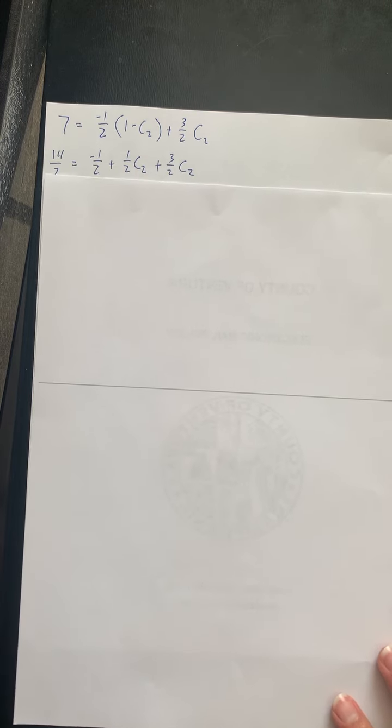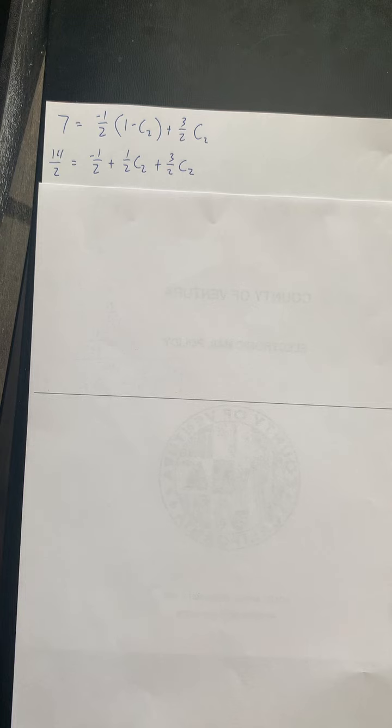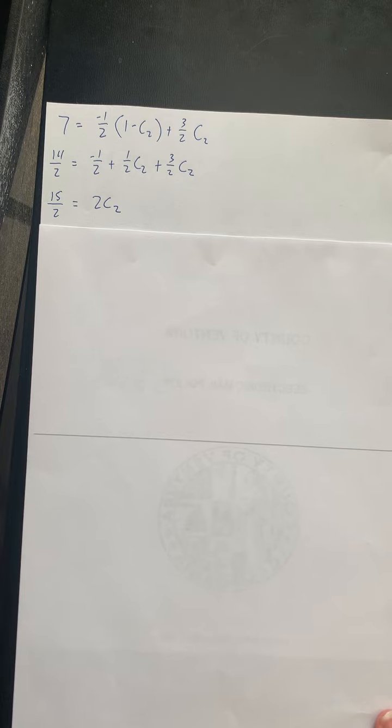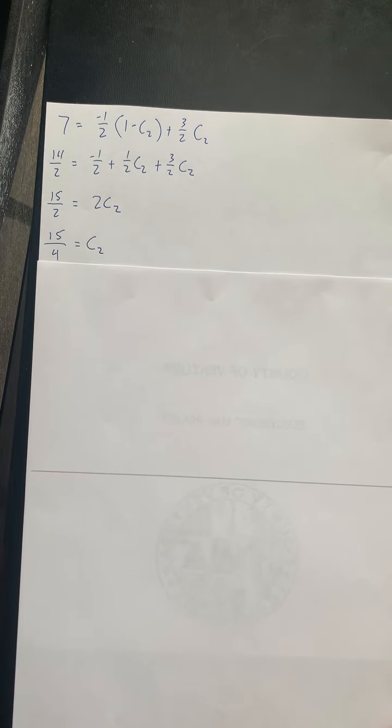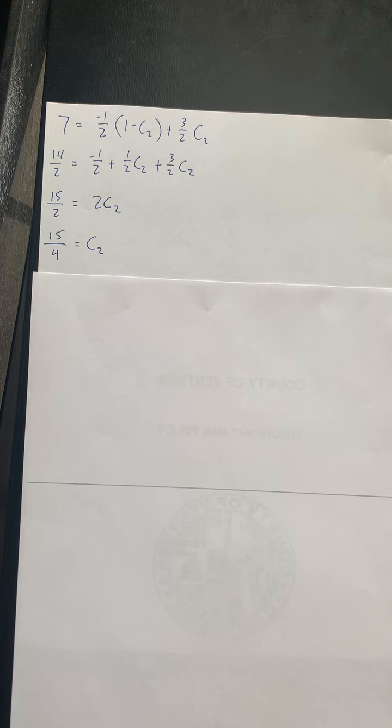And when we work this out, we're going to get that 14 over 2, which is essentially 7, is equal to negative 1/2 plus 1/2 c2 plus 3 over 2 c2. And when we continue to do the algebra, we're going to get that c2 is equal to 15 over 4.